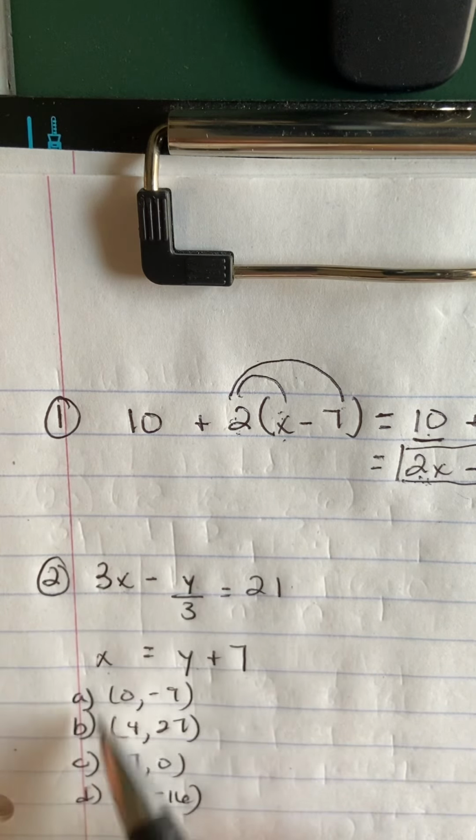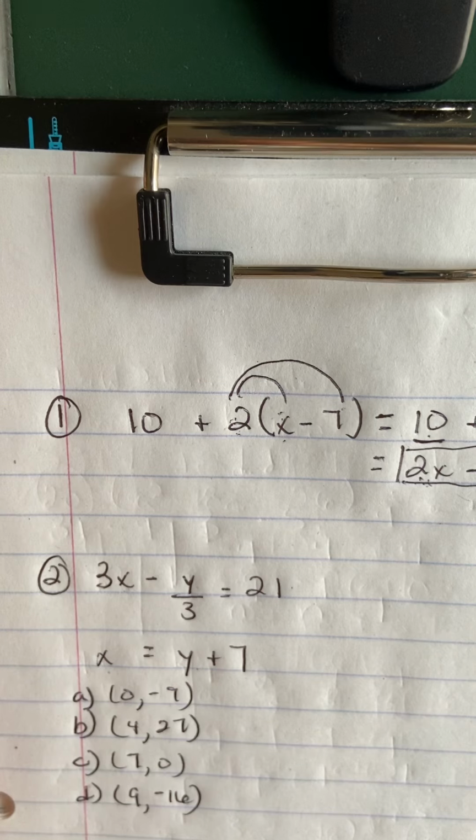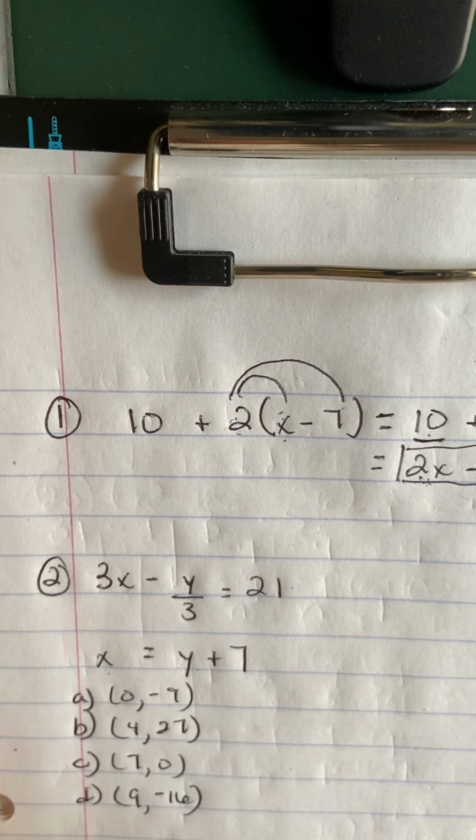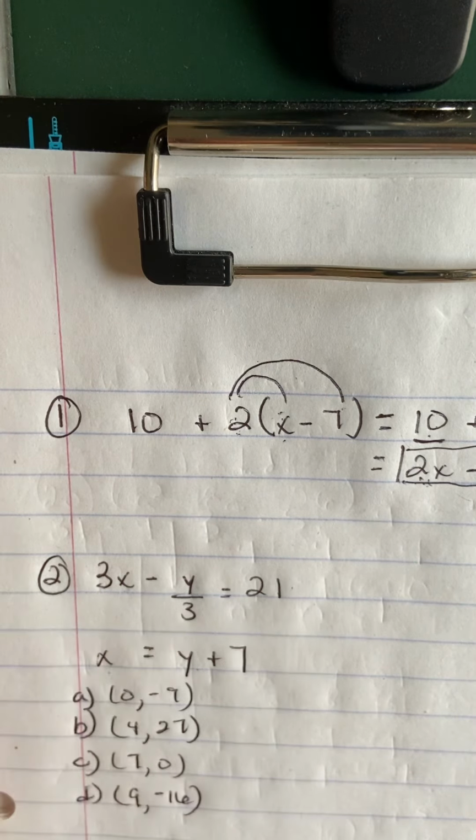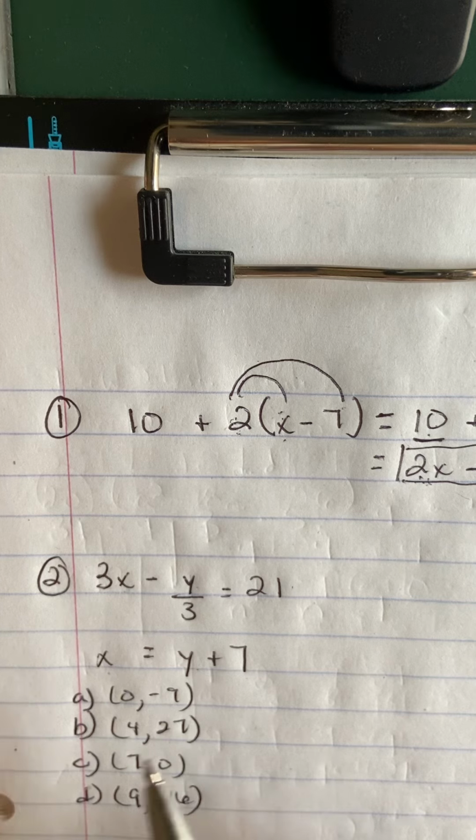Now, honestly, because it's a multiple choice question, this is where your test taking strategies come into play. You could do something that we call back solving, right? You could just back solve, even if you don't know how to algebraically solve a system of equations. I'm going to show you that too, but first and foremost, you could back solve.